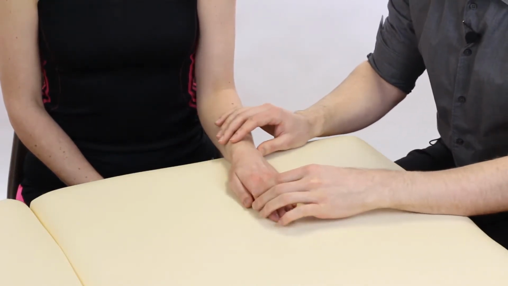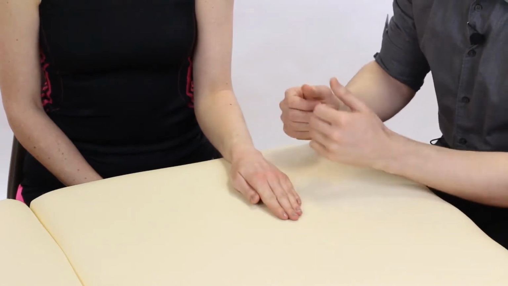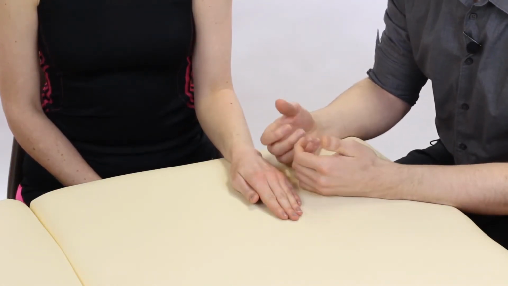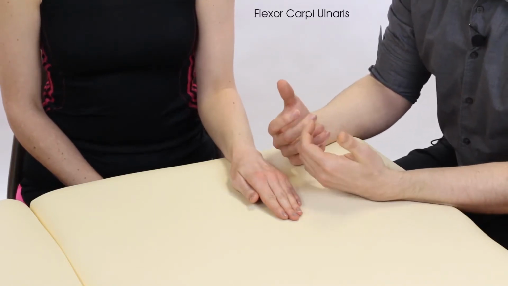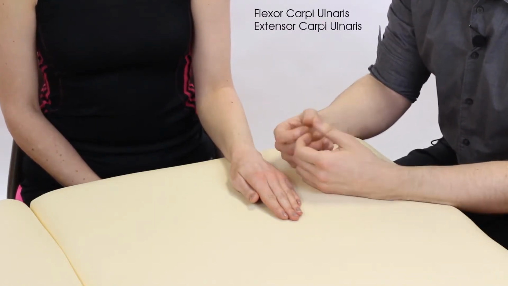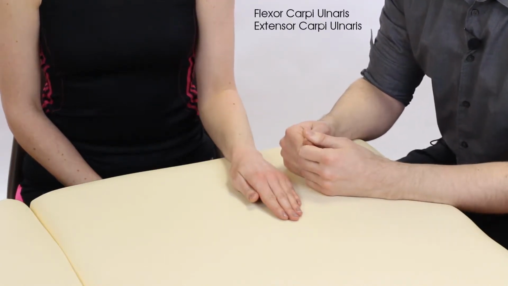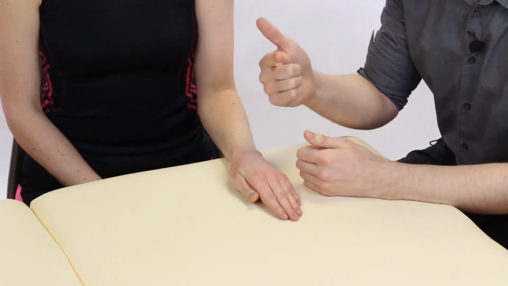Okay, so when we're doing this movement, there are obviously muscles involved, so we need to talk about them. So the muscles that are involved in this are flexor carpi ulnaris and extensor carpi ulnaris. And now we need to think about our P, Q and R because we're doing active movements. So P, Q and R for pain, quality, range.